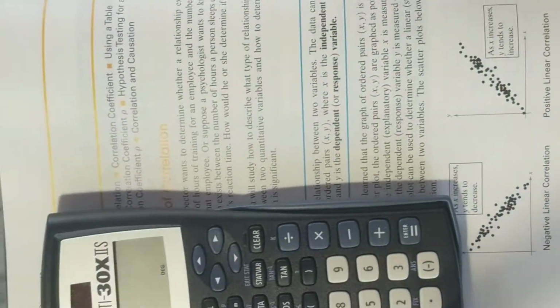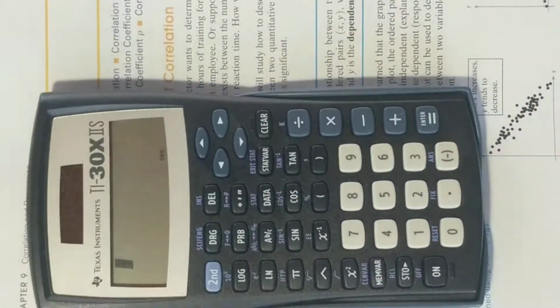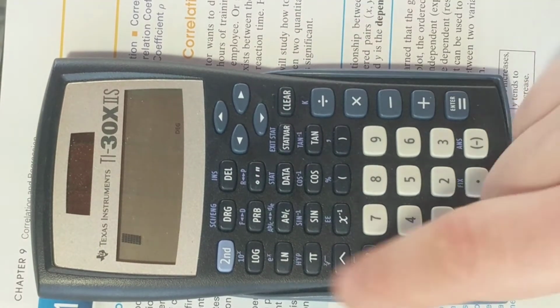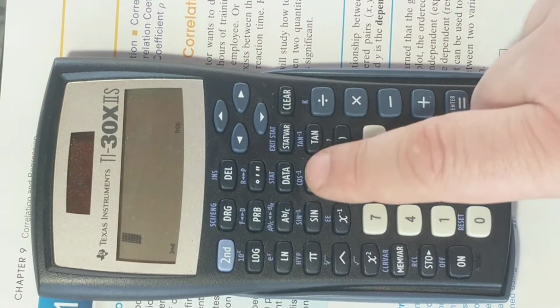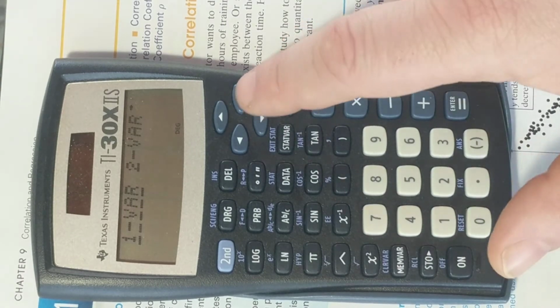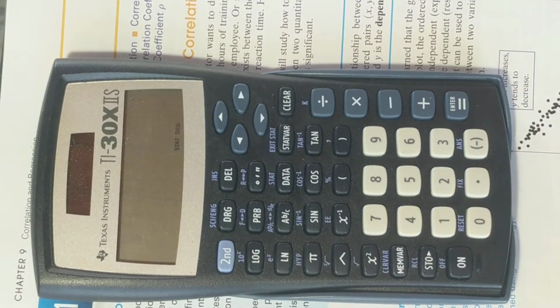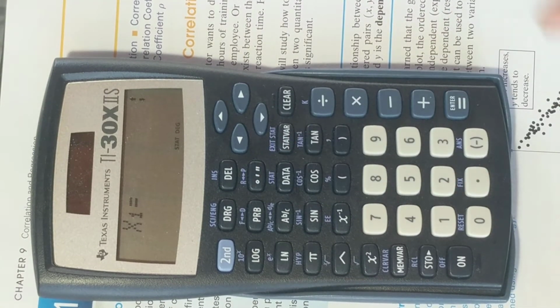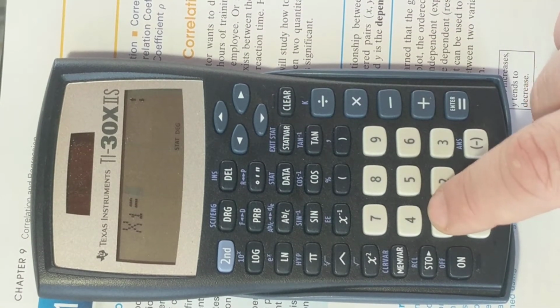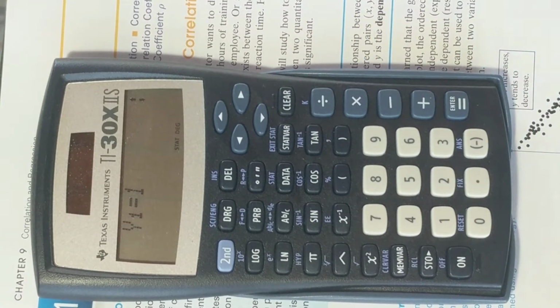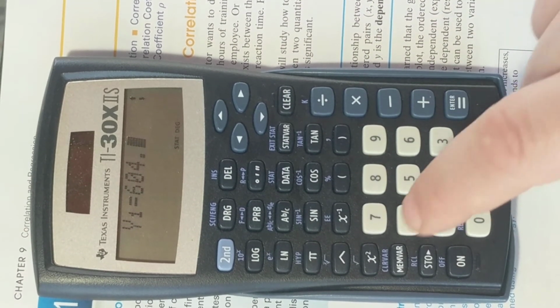What I'm doing with it, as I get used to balancing this camera on its tripod, is I'm going to enter the data on a TI-30 to compute the R value. So what we want to do is go to Second and Stat and use the arrow key to choose 2-Var Stat. Then we hit the data key and enter our first X value, which is 1.8, and then we come down to our first Y value, which is 604.4.